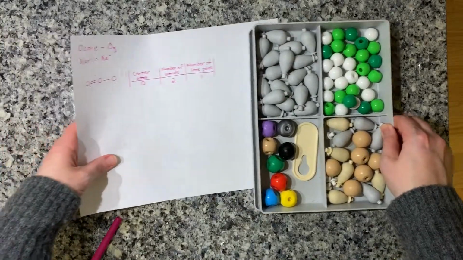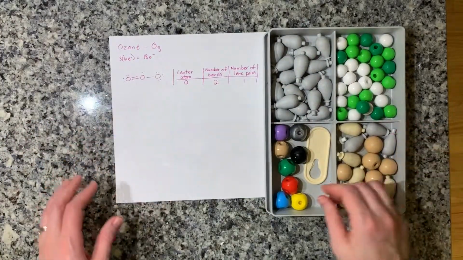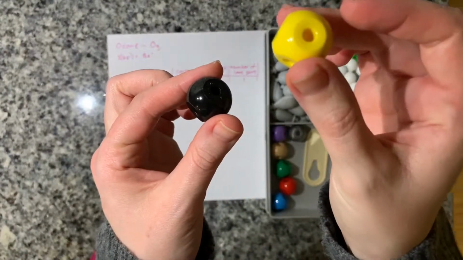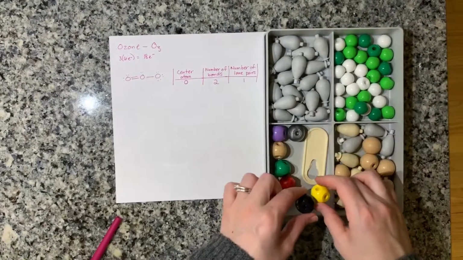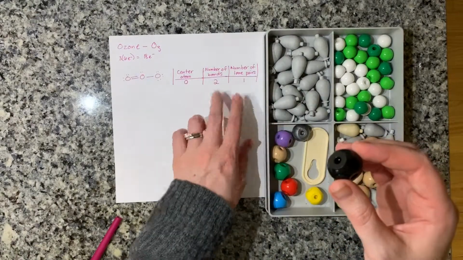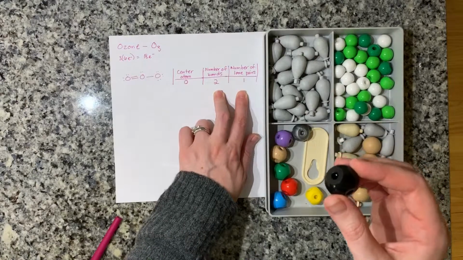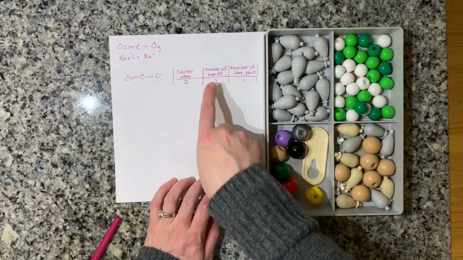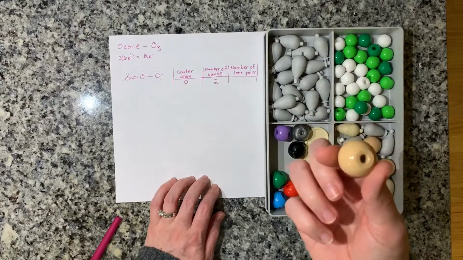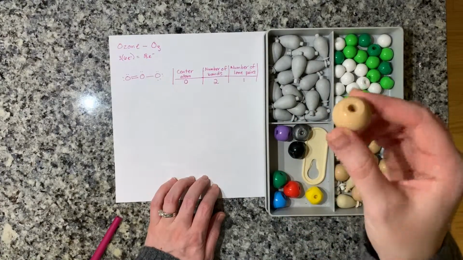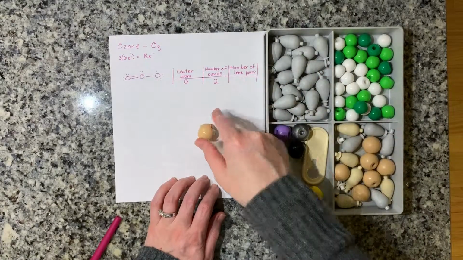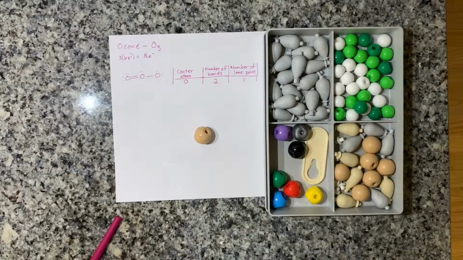So this modeling kit has several different pieces involved. We have these shiny pieces that represent all of our different center atoms. They all have different numbers of holes in them that represent the combination of the bonds and the lone pairs. So since I have 2 and 1, I'm going to choose the piece that has 3 holes in it. So this piece is going to allow me to have 3 things coming off of that center atom.